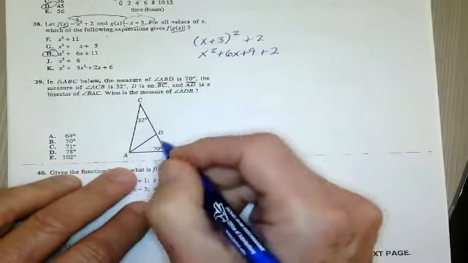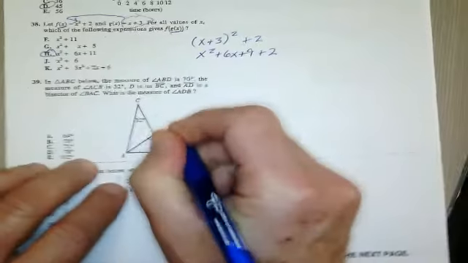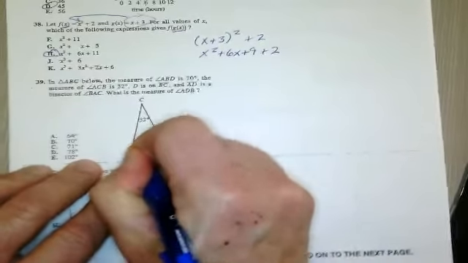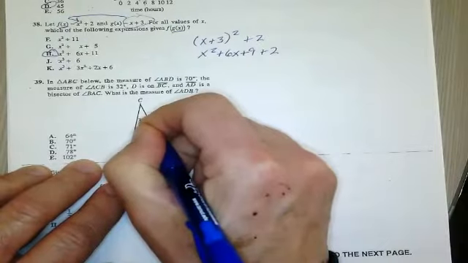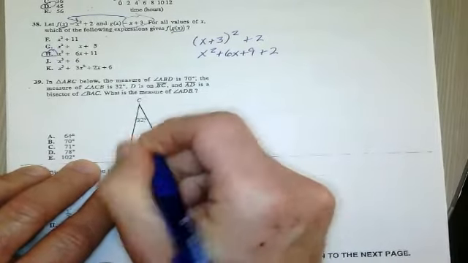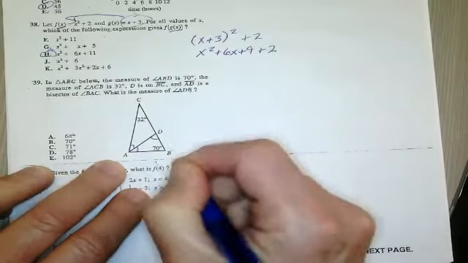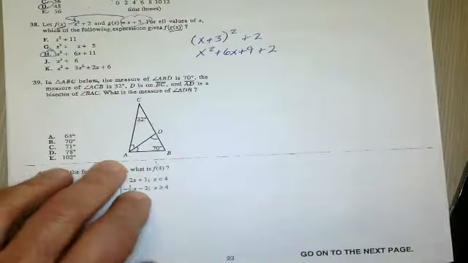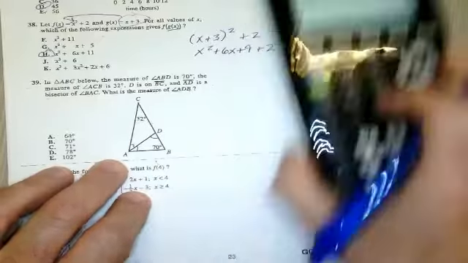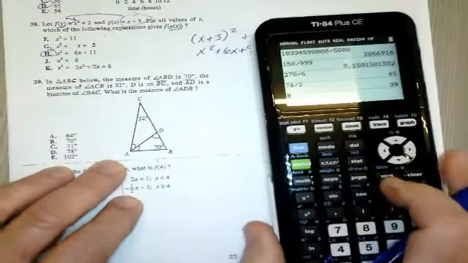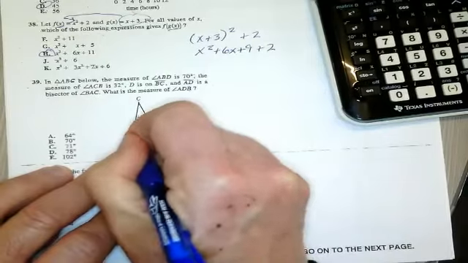So it labels everything here. We want to find the measure of this angle right here. It tells us that this is a bisector. Well, 70 and 32 make 102. So that means that this big angle right here is 78. So half of 78, handy dandy calculator, that makes each of these two angles, see that? It's 39. Each of these two angles is 39.